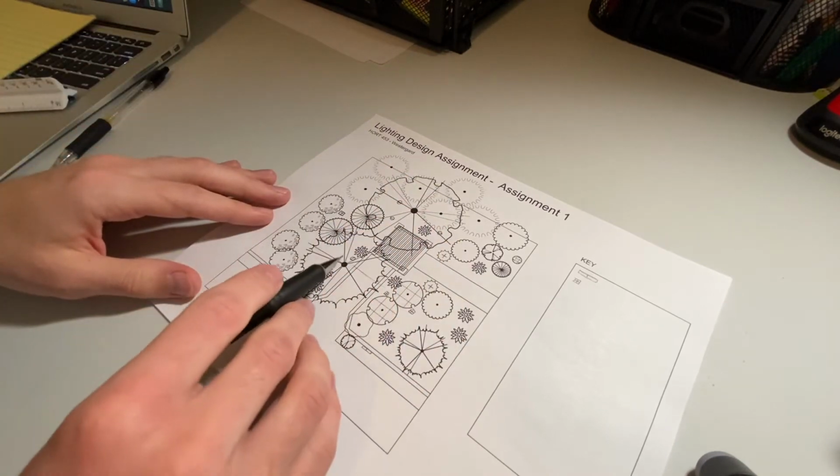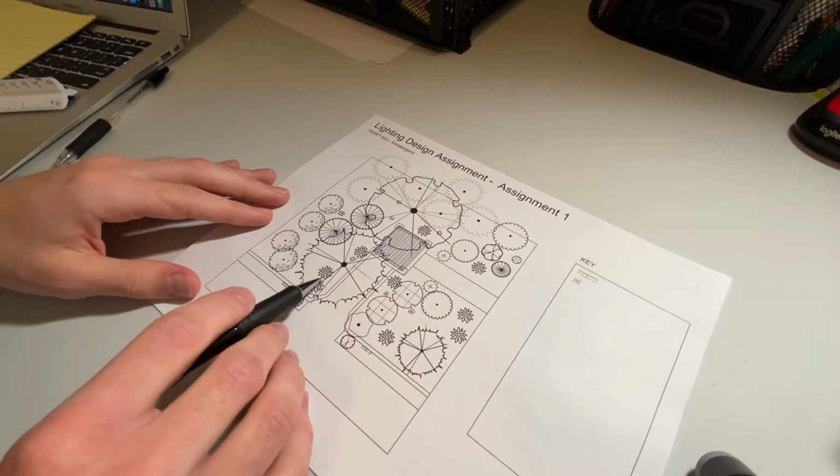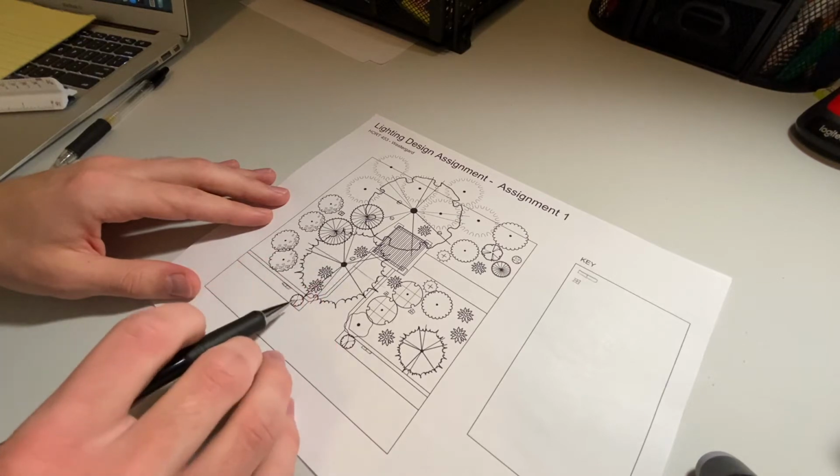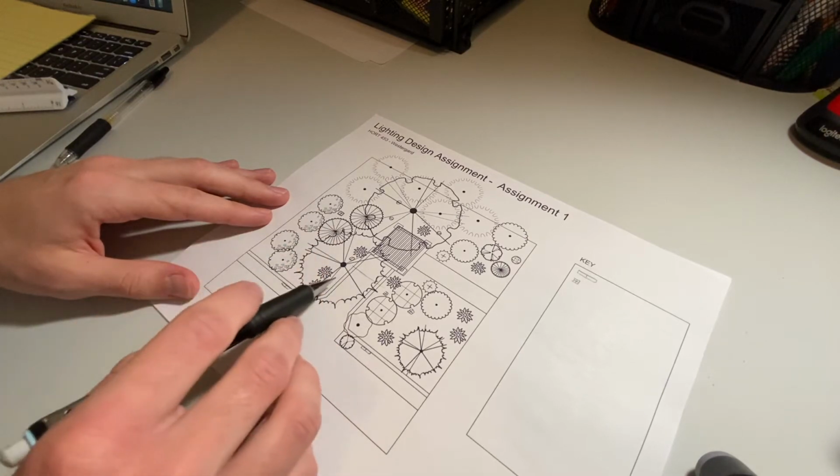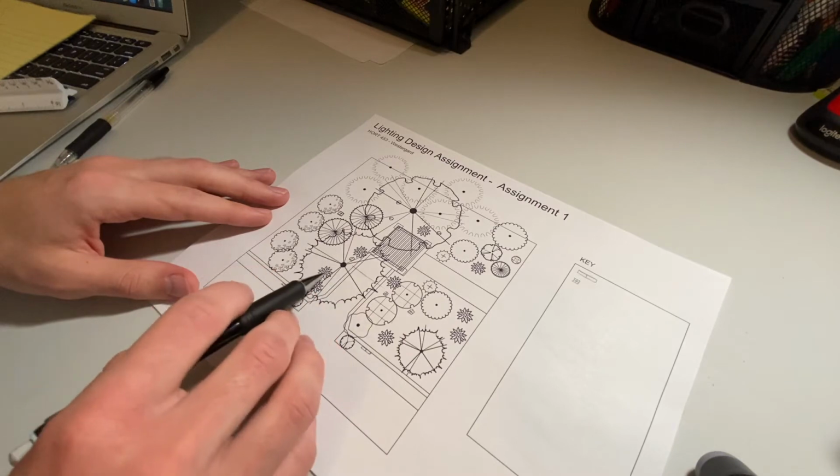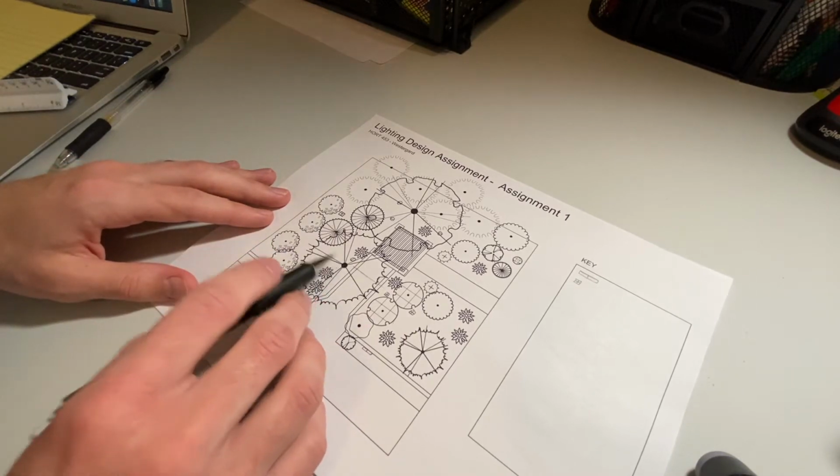There's other trees too, like this is a, well, I can think of the Pinus nigra. Can't think of the scientific name.